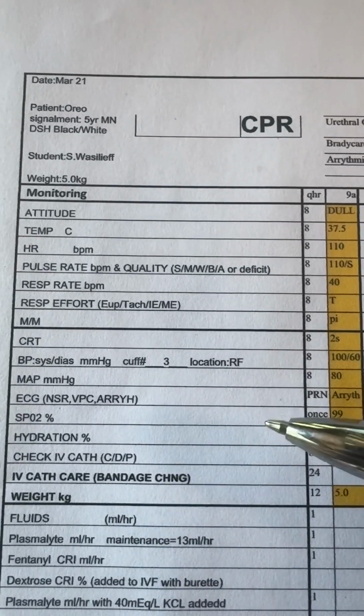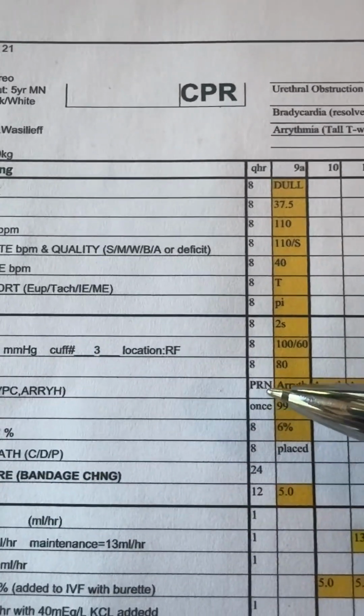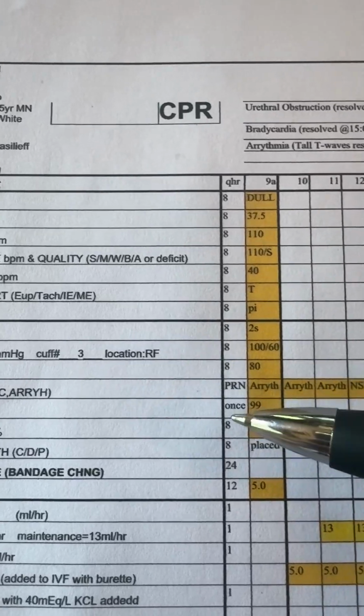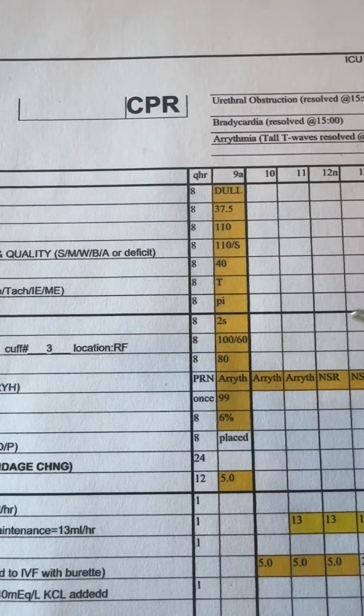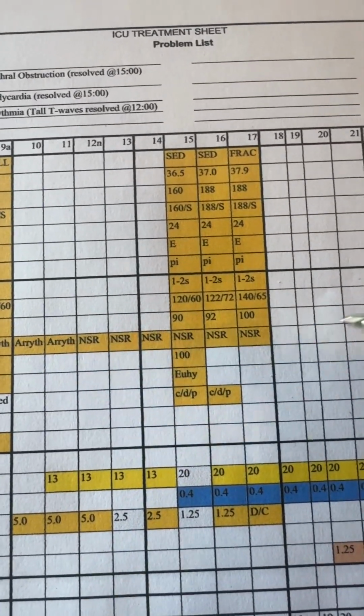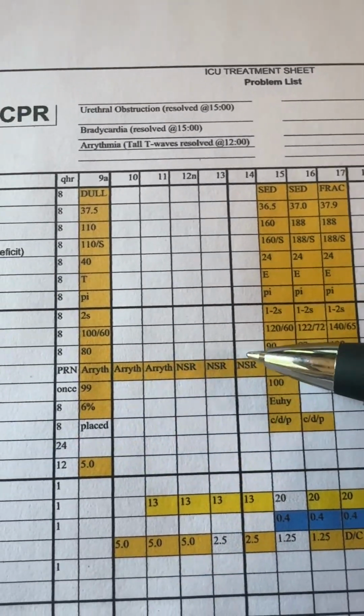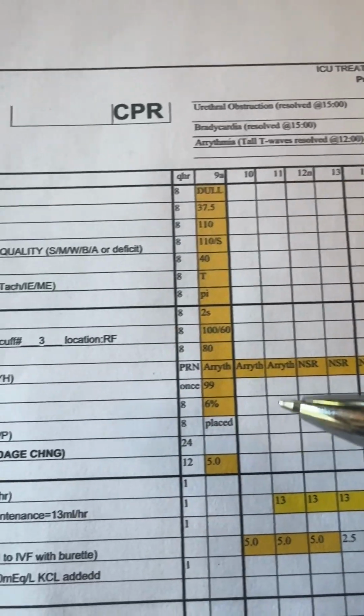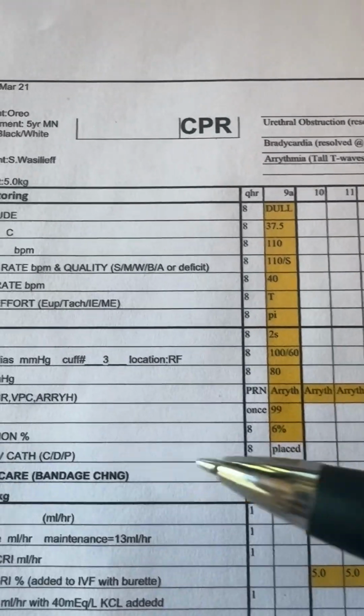And where were we here? So for ECG, this was at PRN. So because there's an arrhythmia, it is best to be doing this every hour until there's normal sinus rhythm, and then it can be discontinued. And this would be up to the veterinarian in charge to order what the frequency should be.